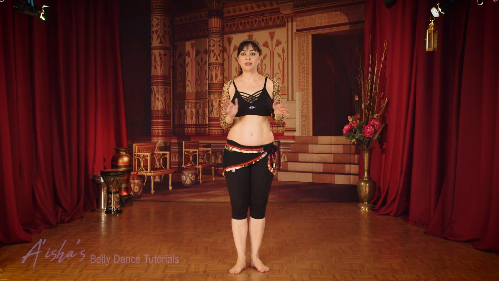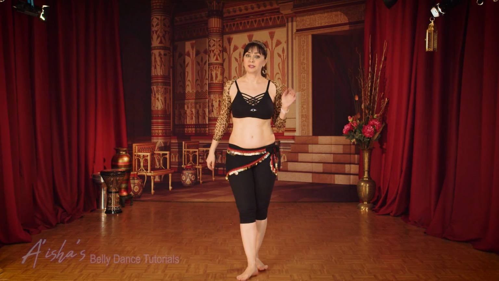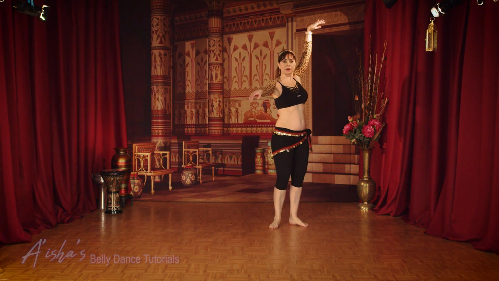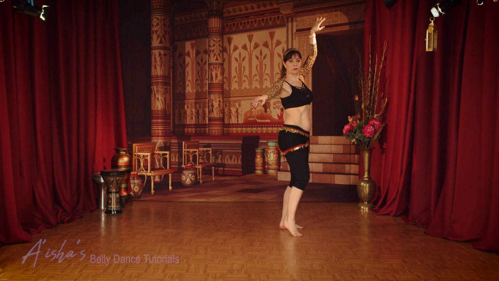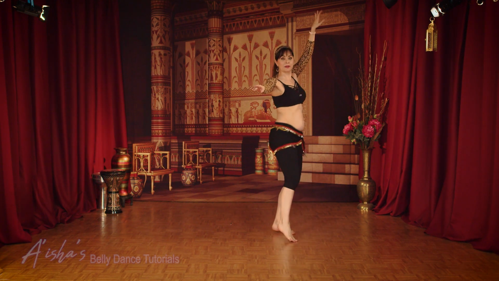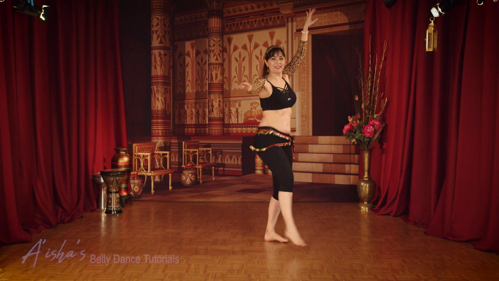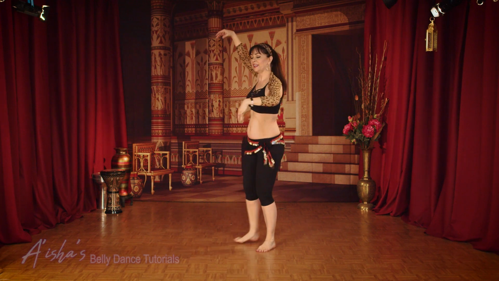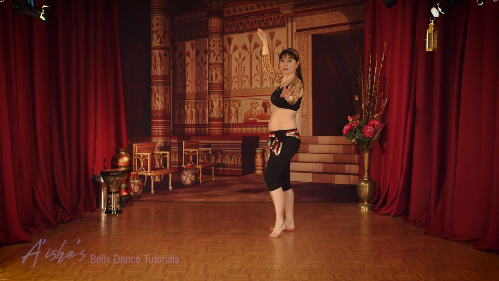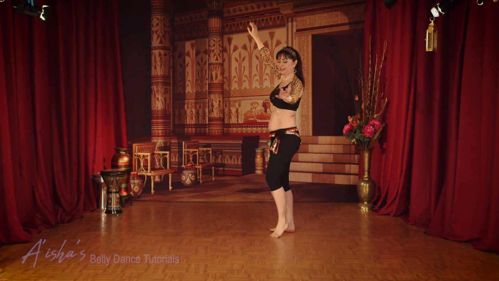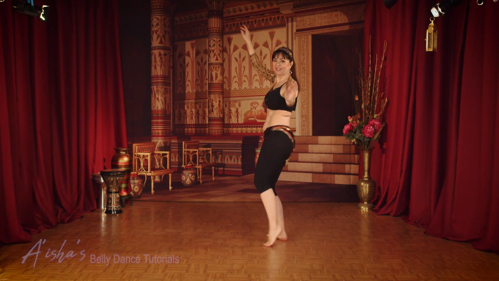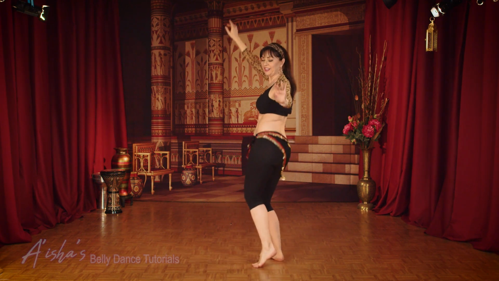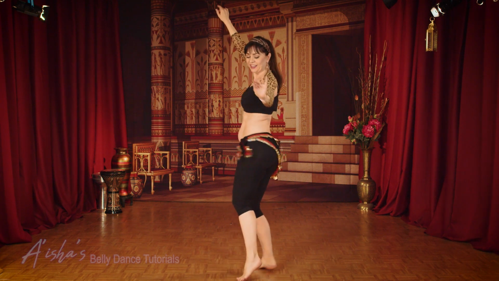So let's put this on music and see what happens. So let's try to do the slides. Front, back, front, back, front, back. Try the other side. You can also play with your arms a little bit. Front, back, front, kick, front, kick, front, kick.